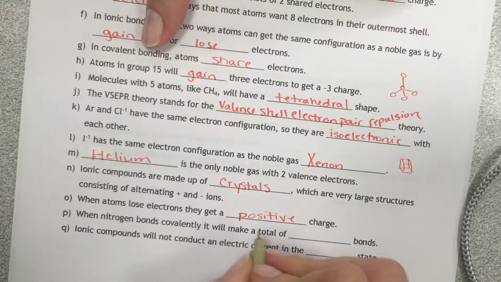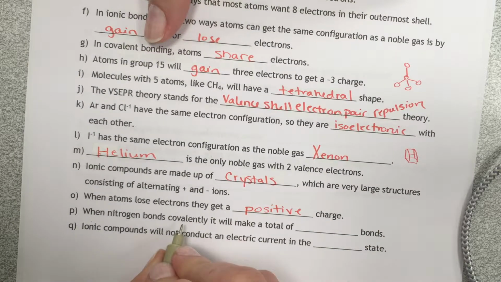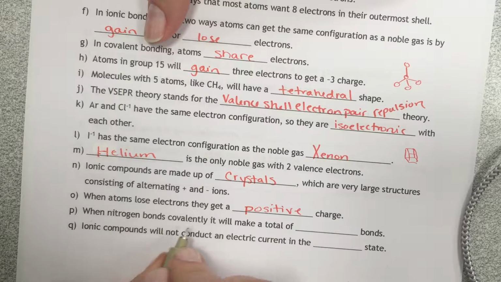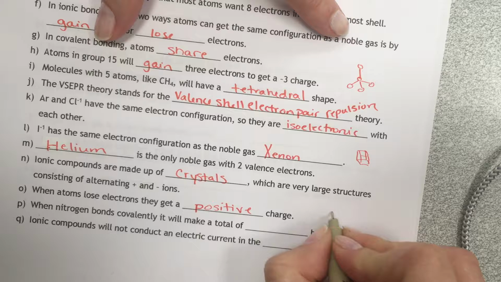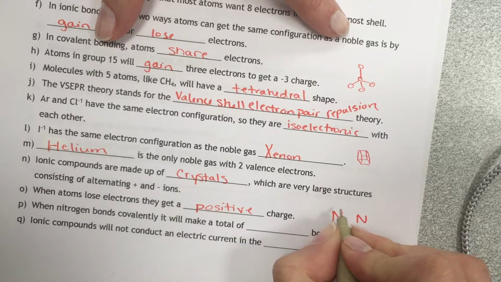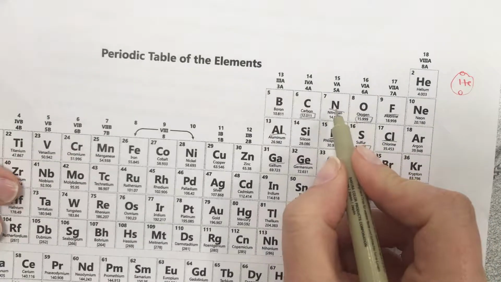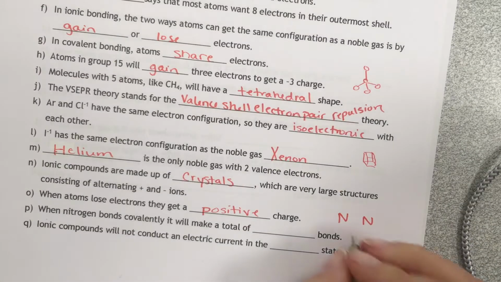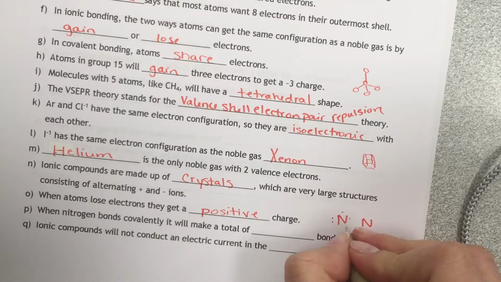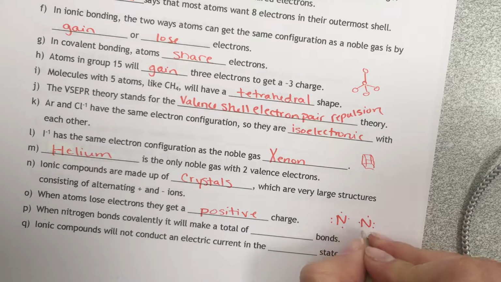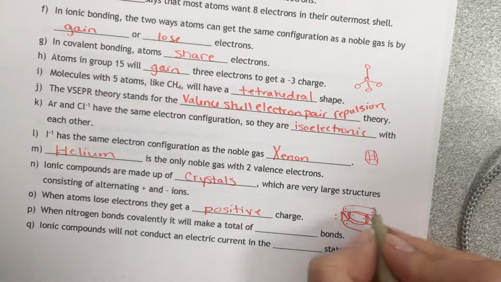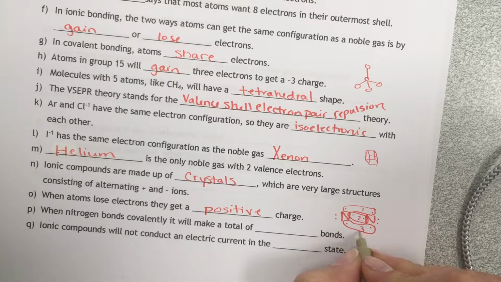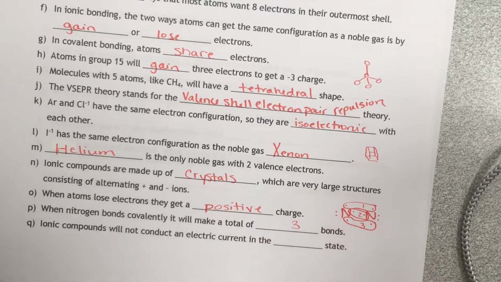When nitrogen bonds covalently, it will make a total of blank bonds. So nitrogen is here. It has 5 valence electrons. So 1, 2, 3, 4, 5. It's going to bond here, here, and here. So it'll have 1, 2, and 3 bonds. So it'll have a total of 3 bonds.